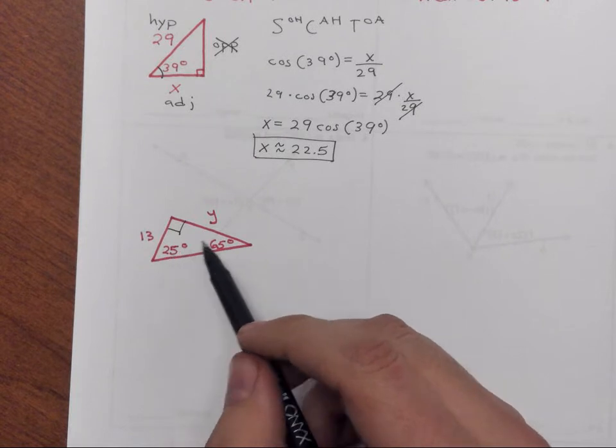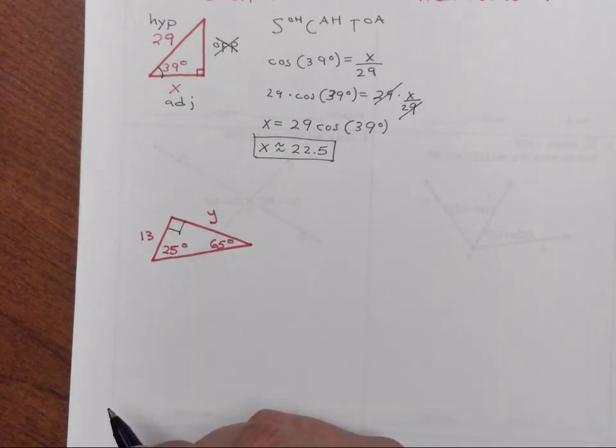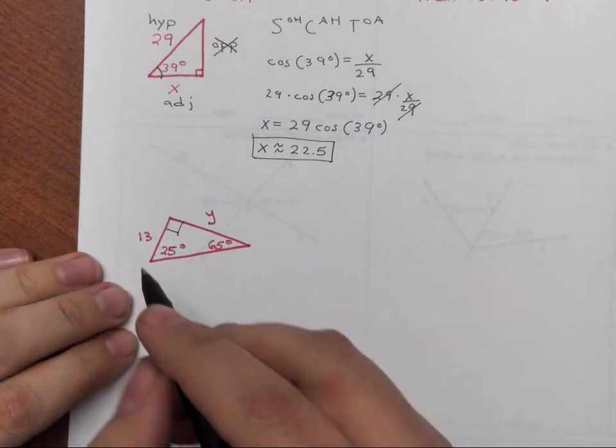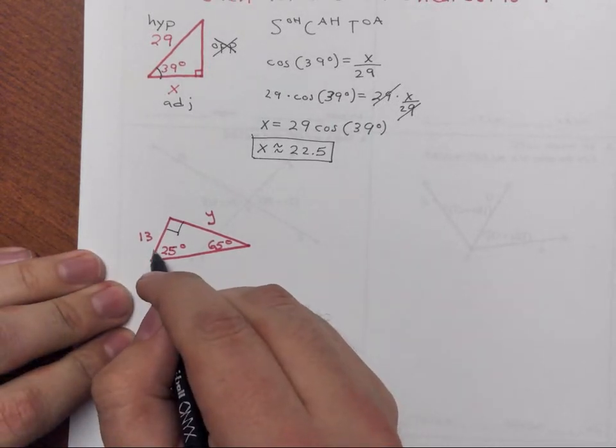Should I use 25? Should I use 65? It honestly does not matter. The setup of your problem will be different depending on which angle you use, but if you solve it correctly, you will get the same answer. I'm going to use 25 degrees.